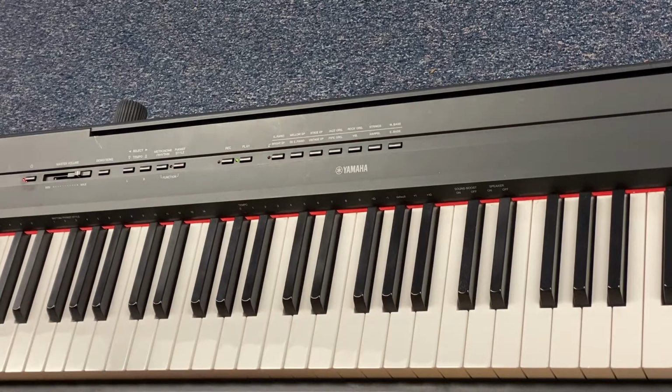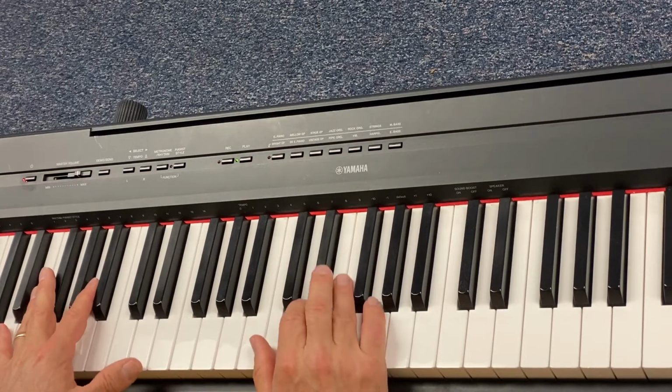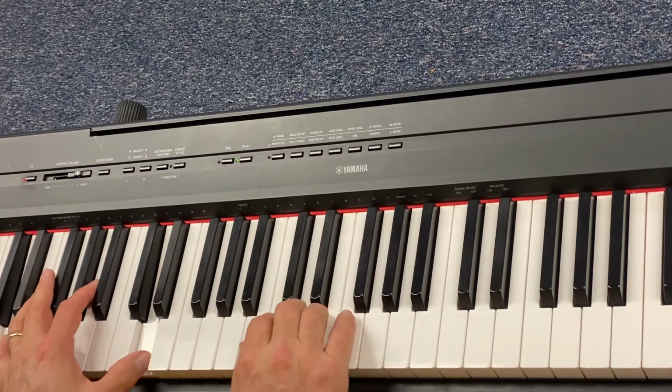F sharp Lydian is, first of all, a lot different than D Dorian. All the notes are different. And it's not major, it's Lydian, so it'll have that extra major sound. So here, let's see if we can make that work. It'll work.